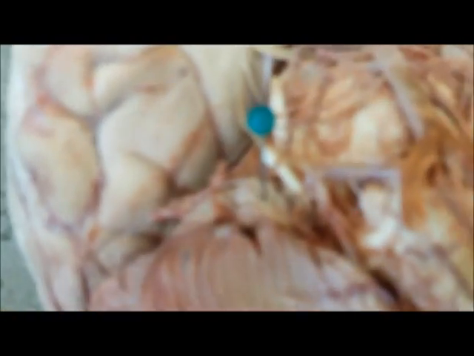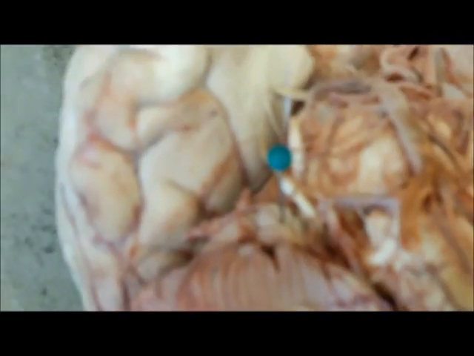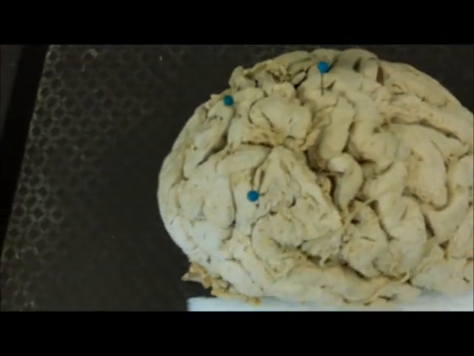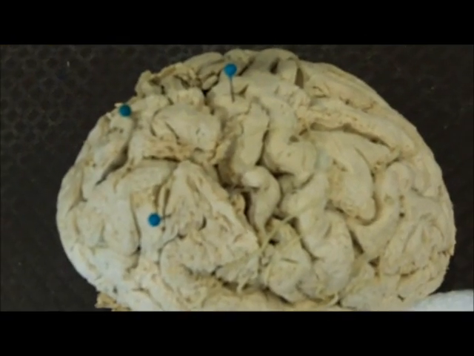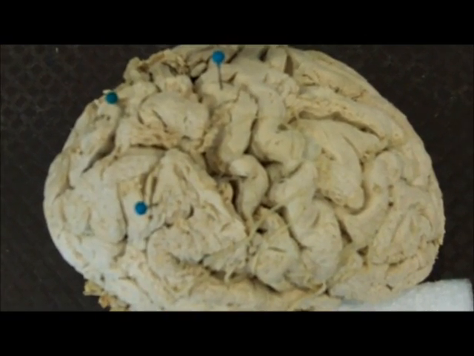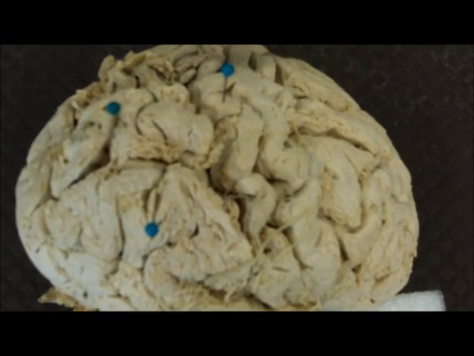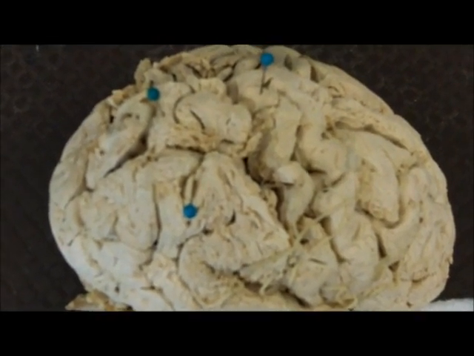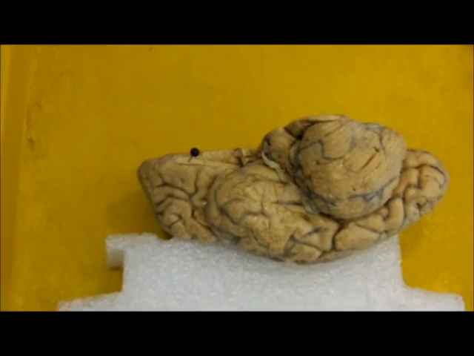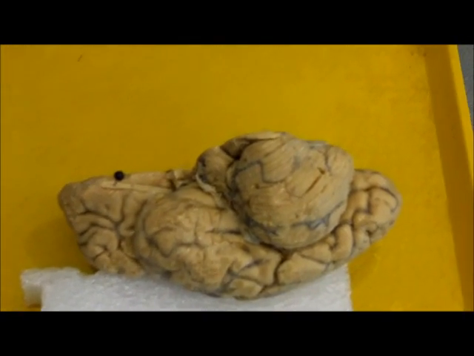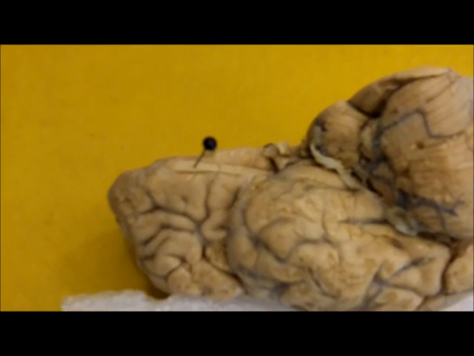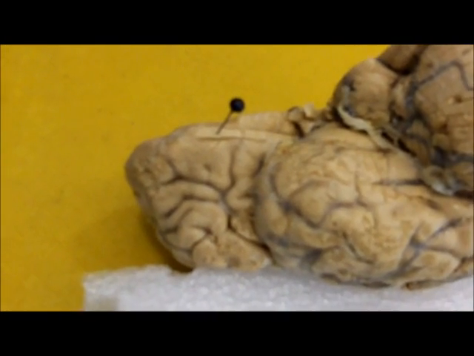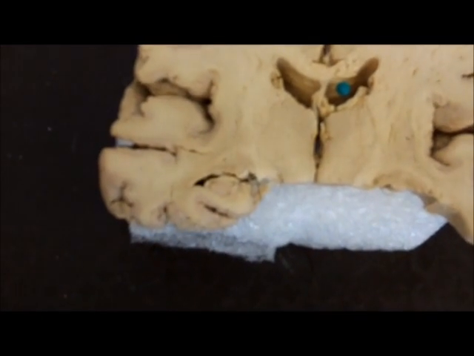One on each side, the flocculus. Here we have just name a lobe, and you can see the central sulcus, post-central gyrus has a pin in it, as do other parts of the parietal lobe. Number 7 says name these fibers, and those fibers right there under the black pin are the olfactory tract, not nerve. Number 8, identify this region of the ventricles.